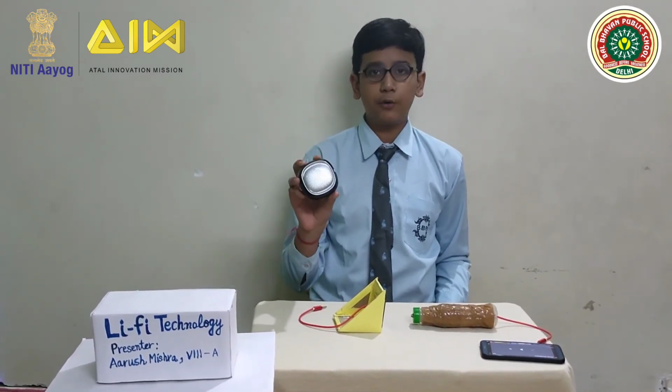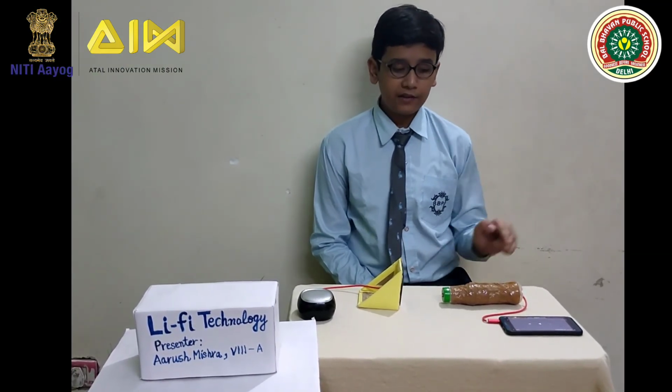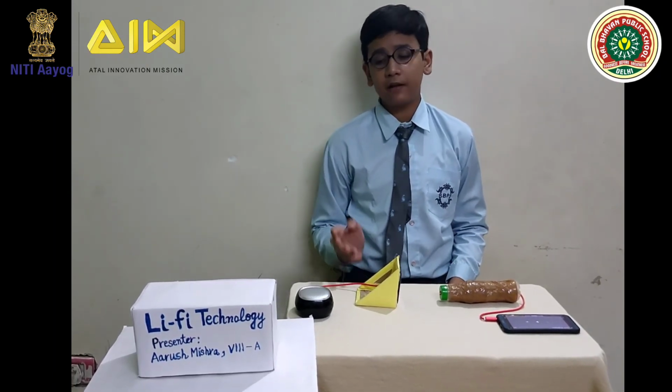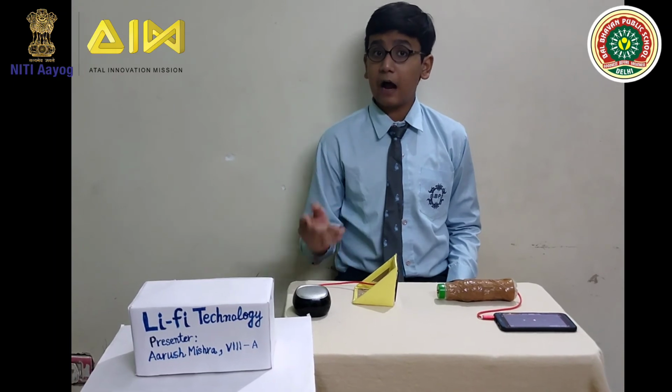signals into audio. So as you can see, I have connected one end of the aux cable with the mobile, which is the input, and the other end of the aux cable with the speaker, which is the output, with no physical connections between. Now I will start the theme song of our school and see, is my project working properly?